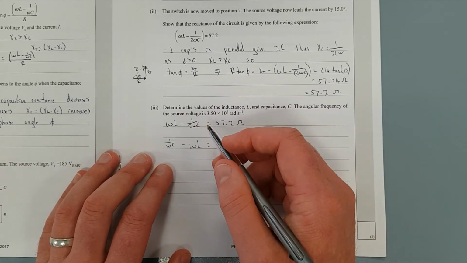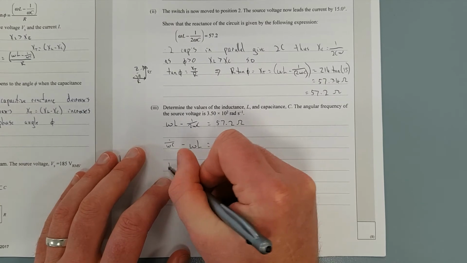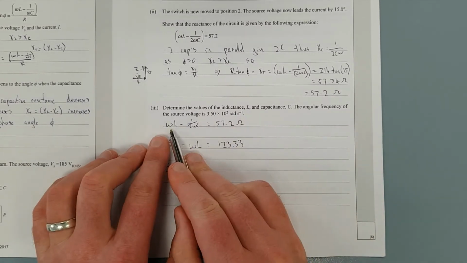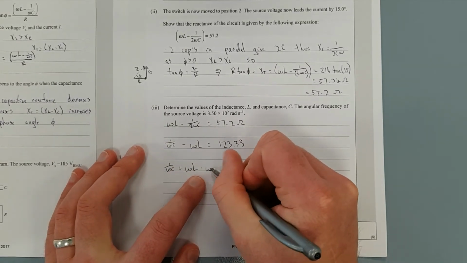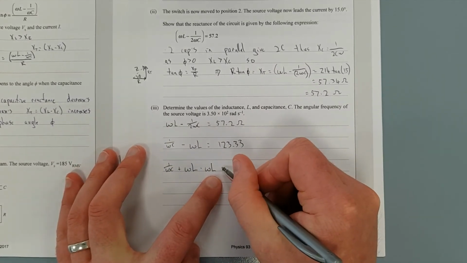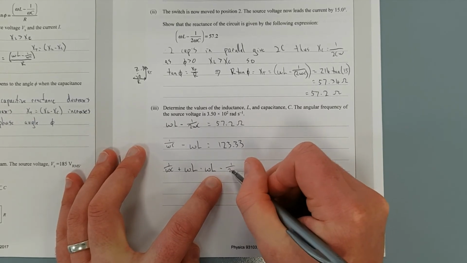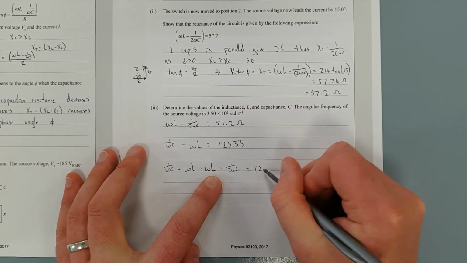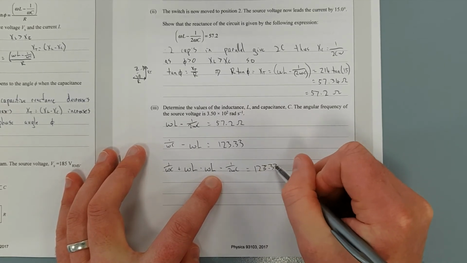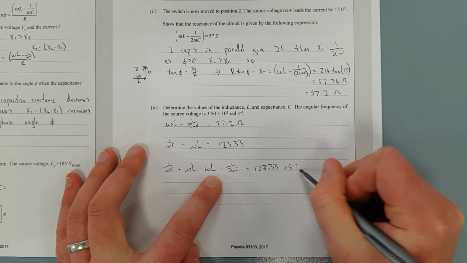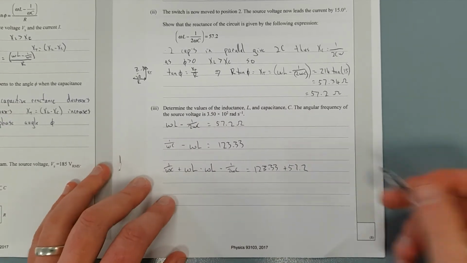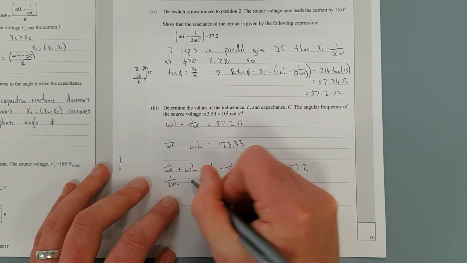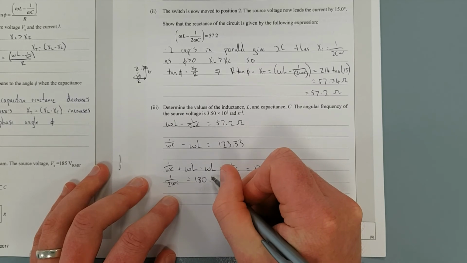So we get 1 over omega C plus omega L from the one up here, minus omega L, minus 1 over 2 omega C. That is going to give me 123.33 plus 57.2, which means 1 over 2 omega C equals 180.53.